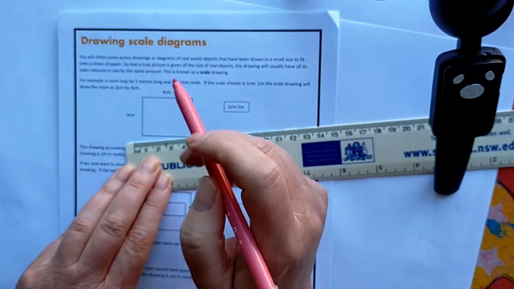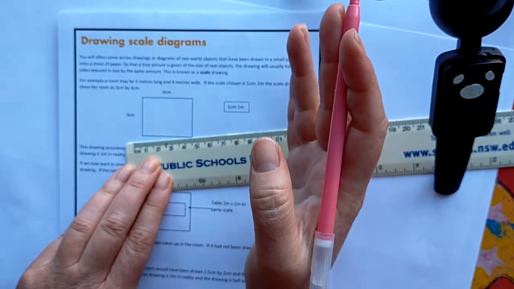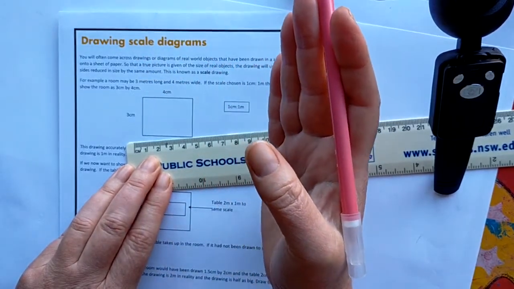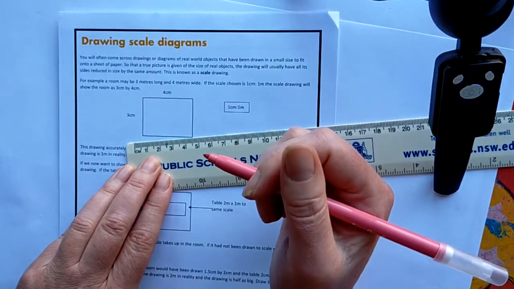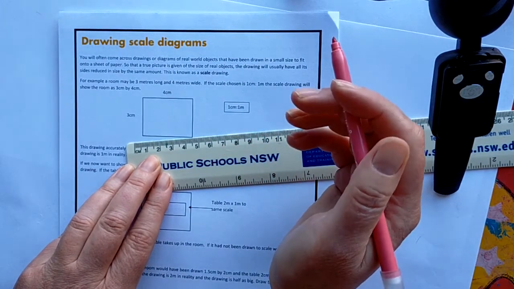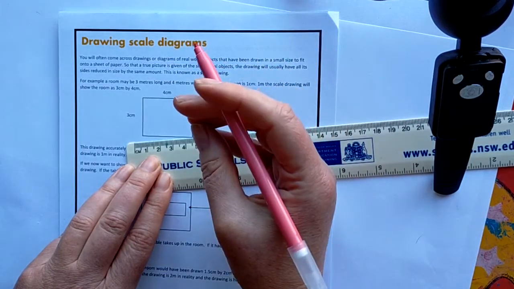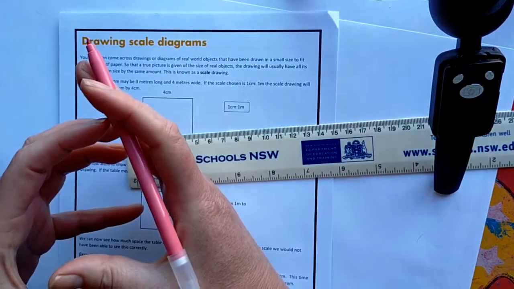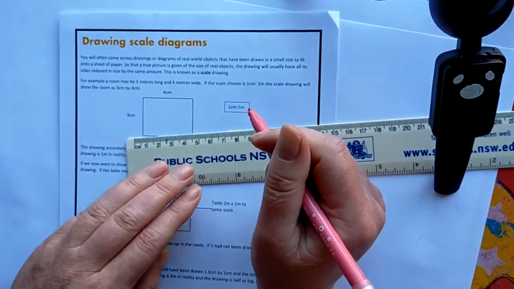So if you want to draw a real life thing as a diagram, it can't be the same size that it is in the real world. It has to get drawn smaller to fit on the sheet of paper. So you'll need to make it a scale diagram, which is that you've pulled the dimensions of the whole shape down by the same amount to get the reduced picture.